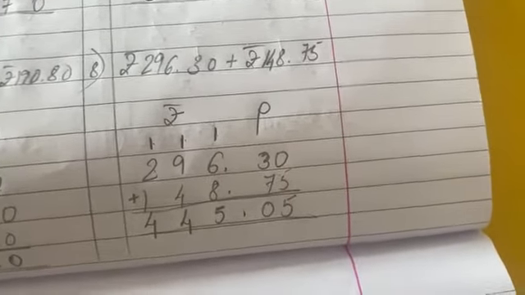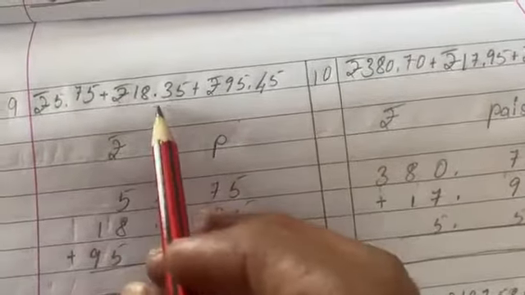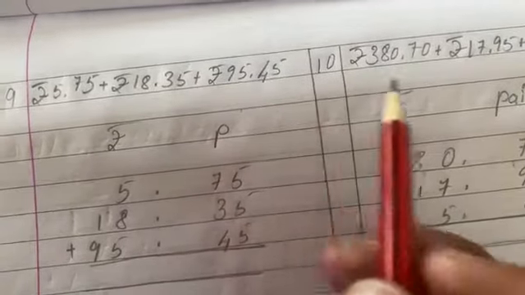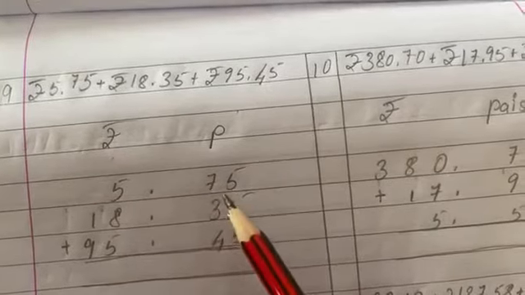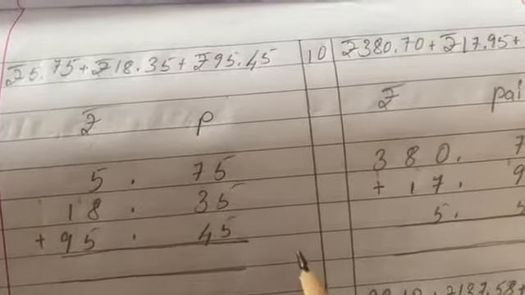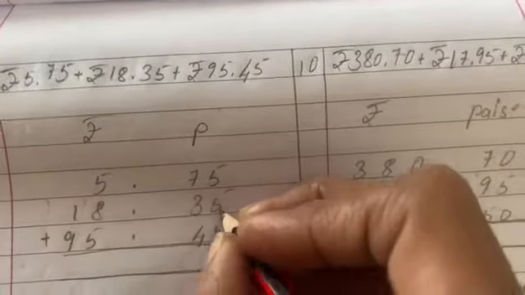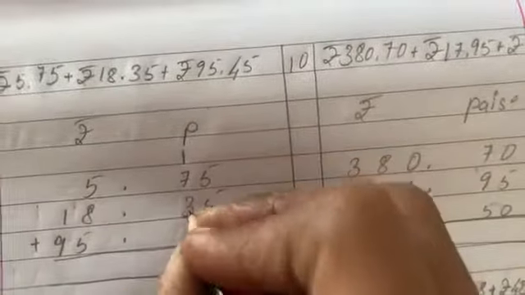Now let's move on to the ninth question. Now 5.75 plus 18.35 plus 95.45. So rupees and paise. So 5.75, 18.35 and 95.45. So 5 plus 5 is 10, 10 plus 5 is 15. Now 7 plus 3 is 10, plus 4 is 14, plus 5 is 15. So 5 stays down and 1 goes up.